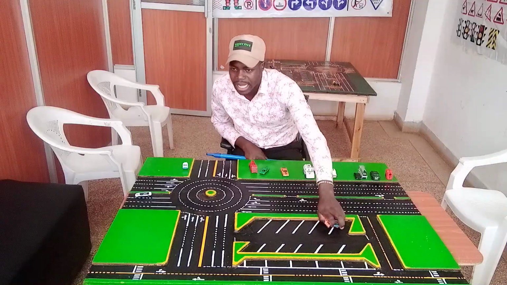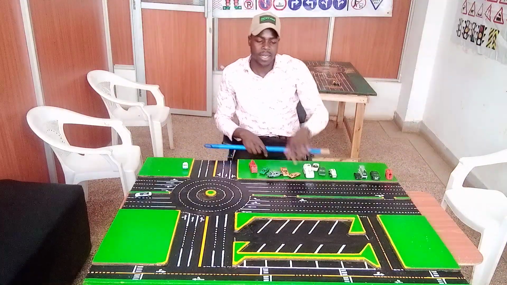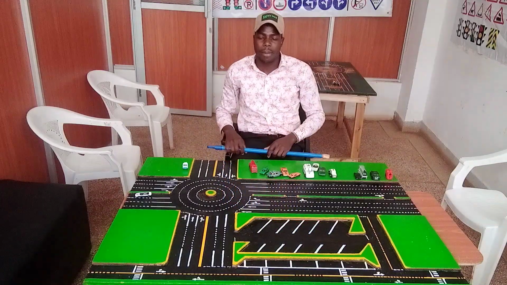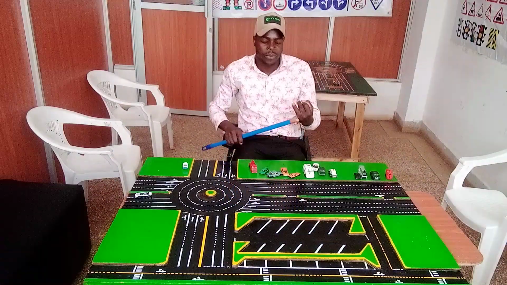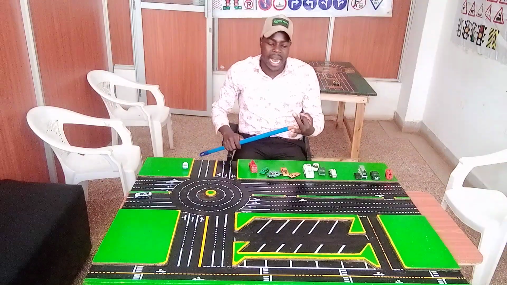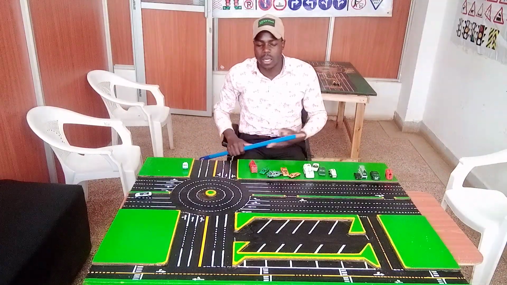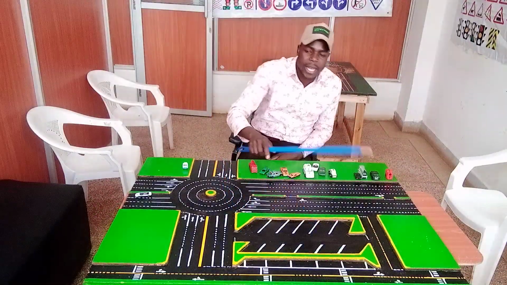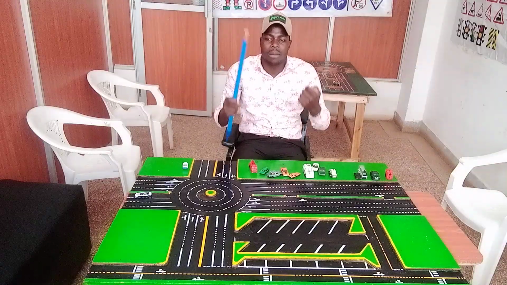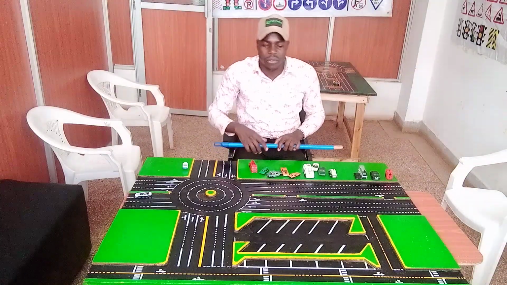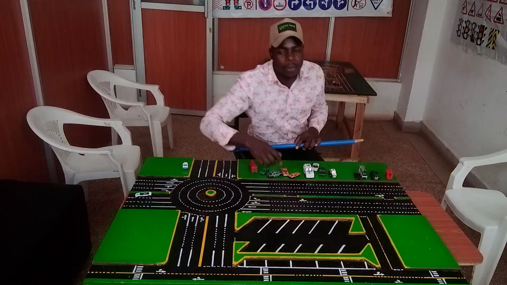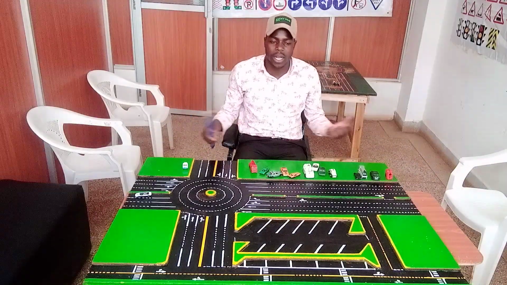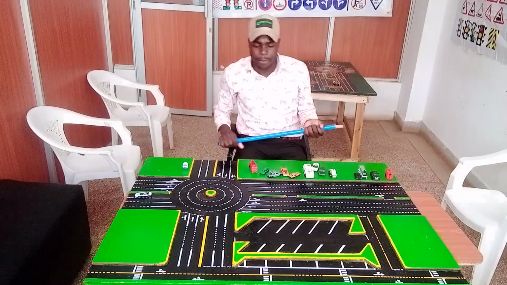I'll go to the second type of parking zone, which we call flash parking. This is the flash parking I'm talking about. It also has 3 names. You can call it flash parking, uncontrolled parking, or parallel parking. With flash parking, you can park any type of vehicle, except farm machinery.